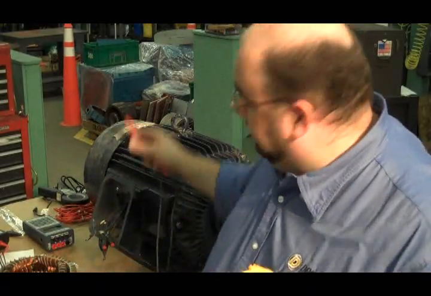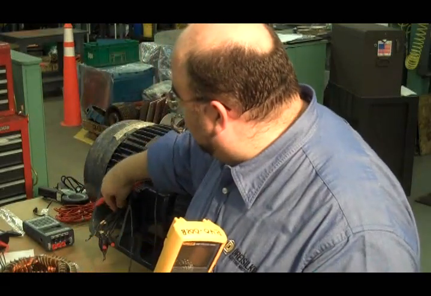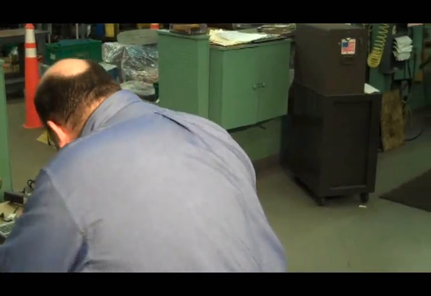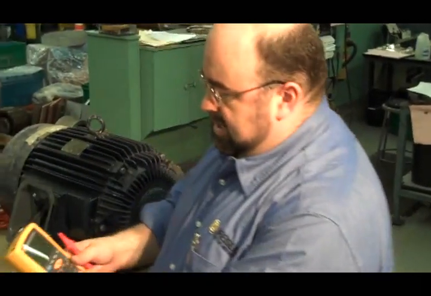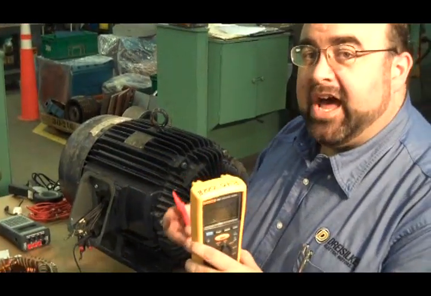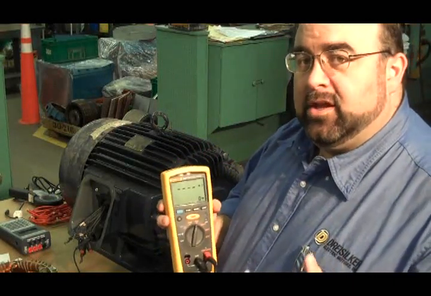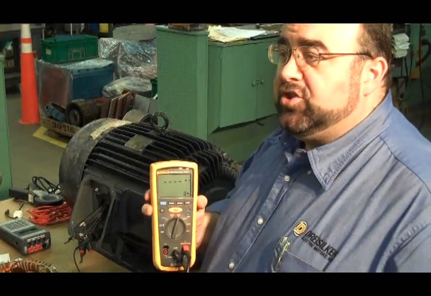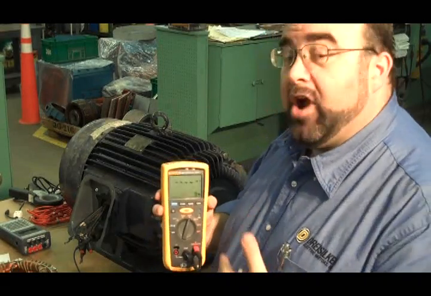So if I hook this up to the ground in this machine, I can now test to see what condition it's in. Now a standard megohm test is performed for 1 minute, and when it's performed at 1 minute, you then have to adjust for temperature. And here it's about 30 degrees centigrade today, so my insulation resistance test is going to be roughly half of whatever I read.